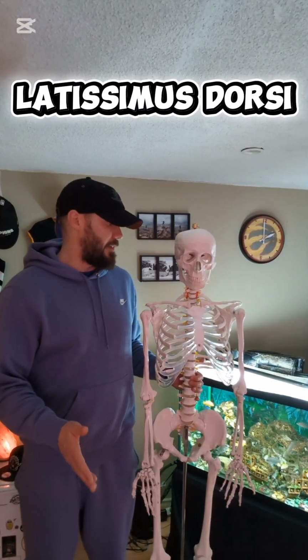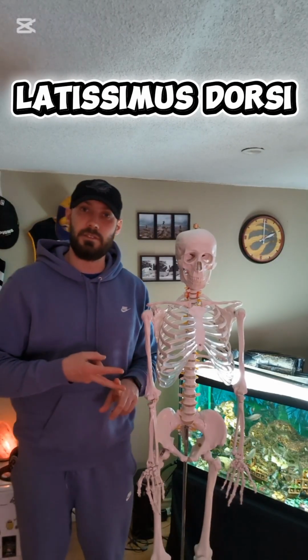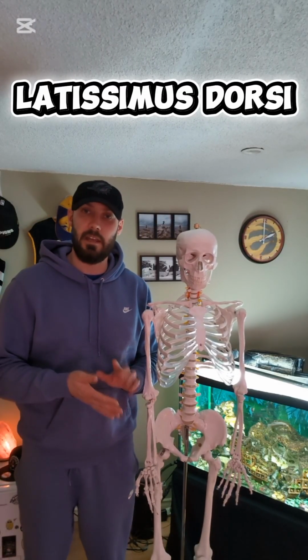Today we're going to be talking about one of my favorite muscles, the Latissimus Dorsi. We'll be going over origin, insertion, action, innervation, and blood supply. Thanks for joining.